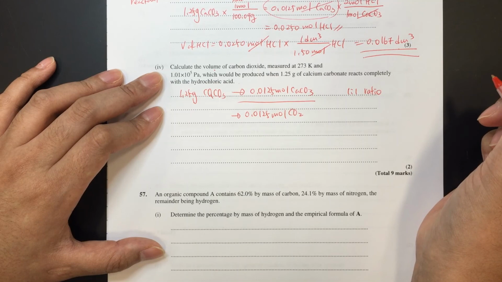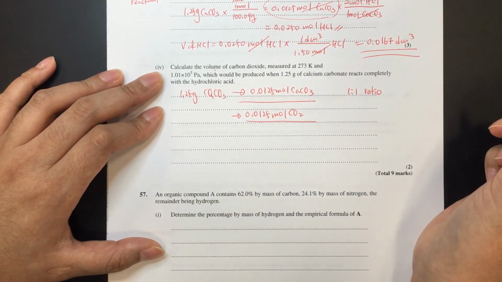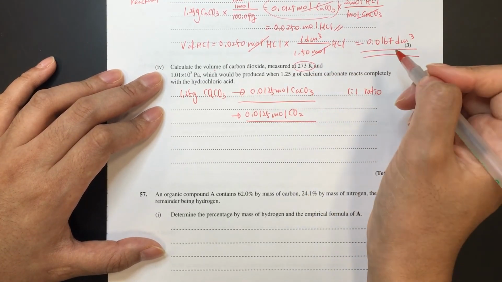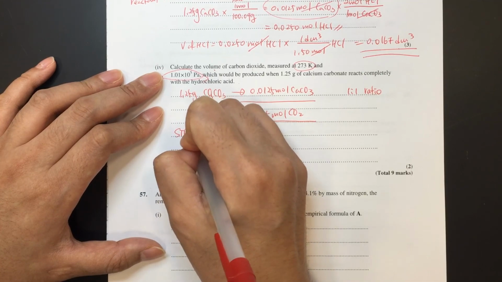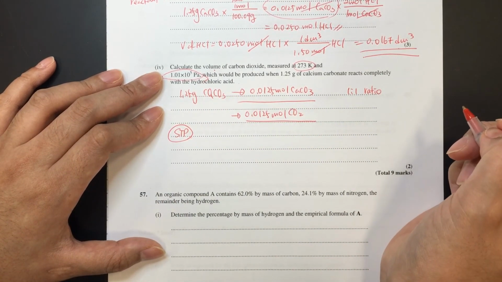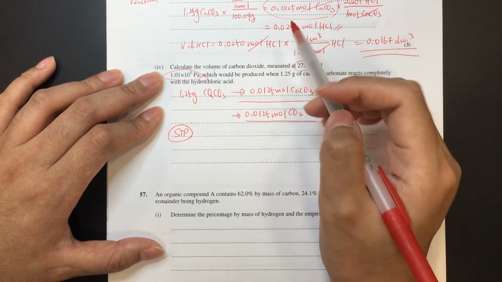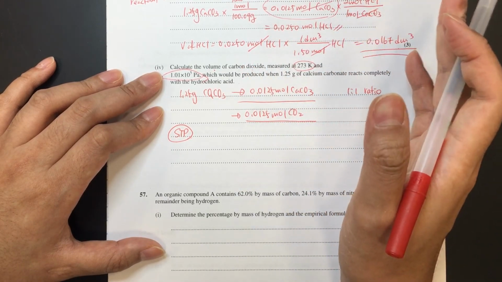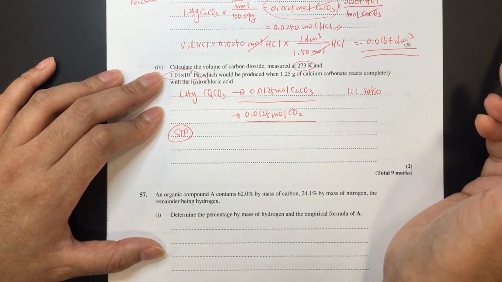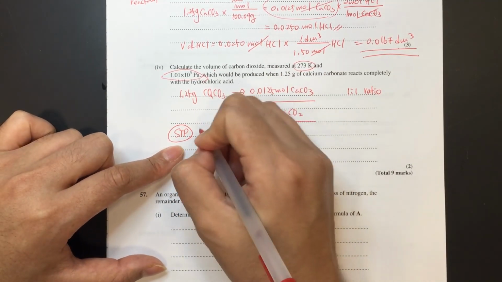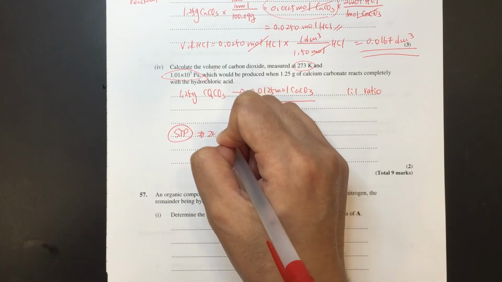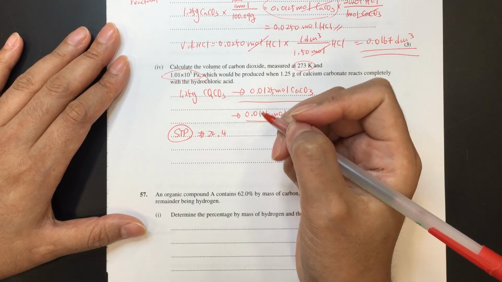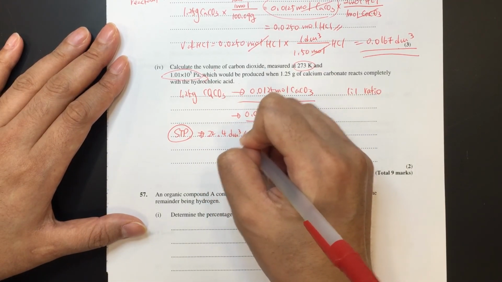Okay, so once you're done with this, since it is at standard temperature and standard pressure, we can just use the STP equation to convert the mole to volume of the carbon dioxide, right? So for STP, we use the number 22.4, right? 22.4 decimeter cube per mole.